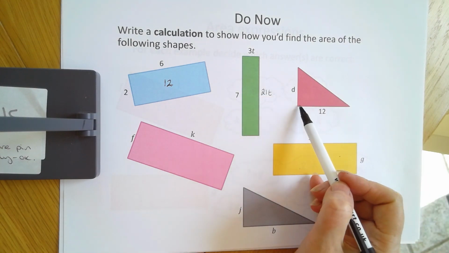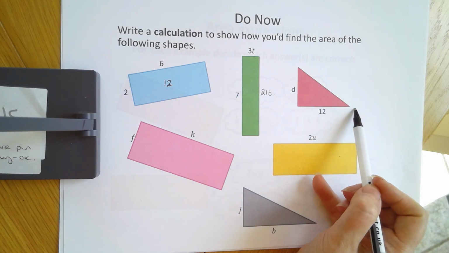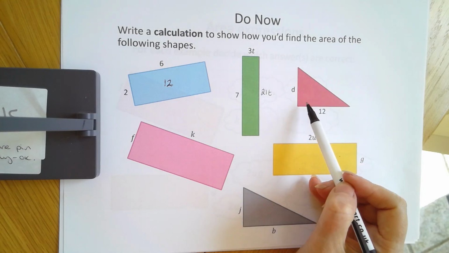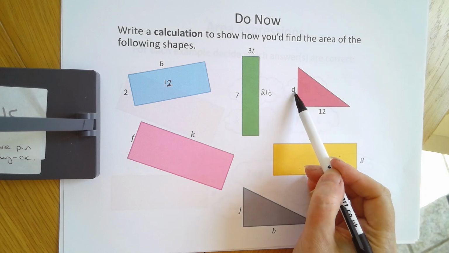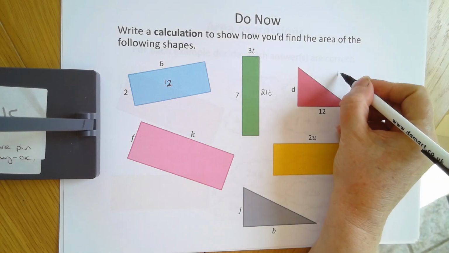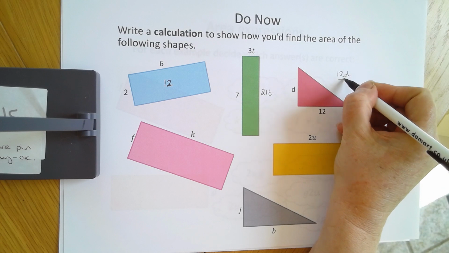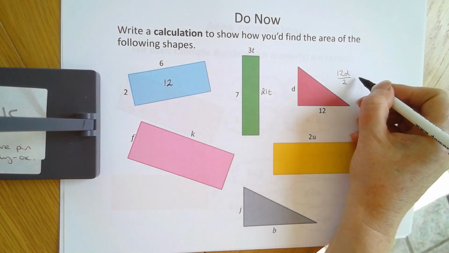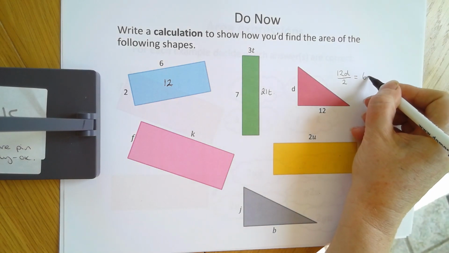Triangle, did we remember that it's base times height and then halve it? So it would be 12 times d and then halved, divided by 2. But we can do 12 divided by 2. We've got half of 12, we'd have 6.